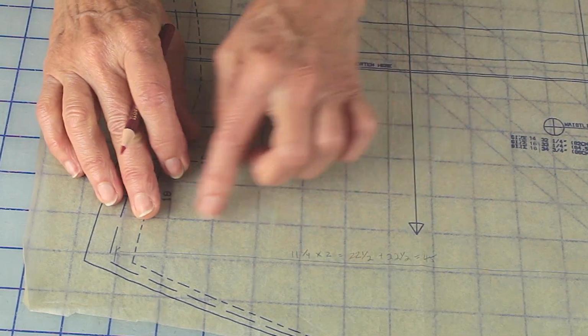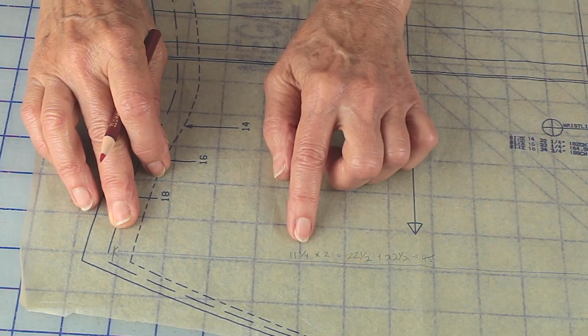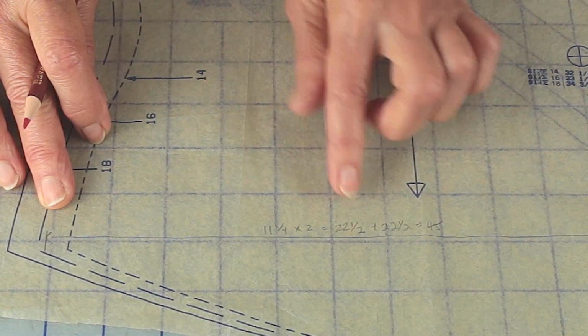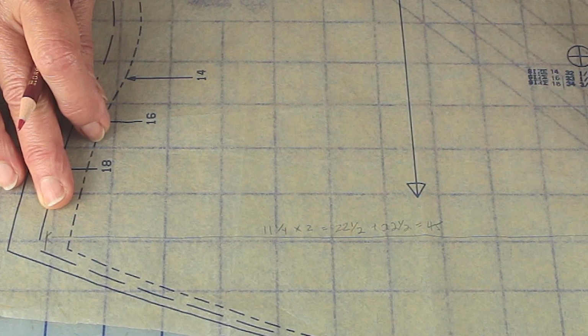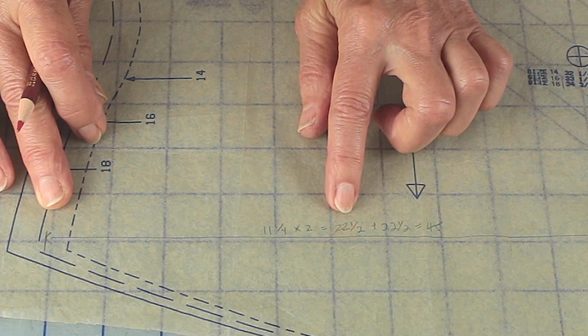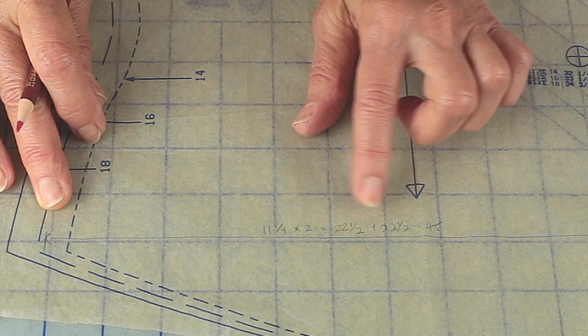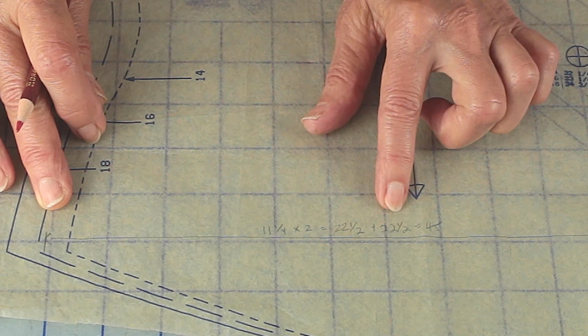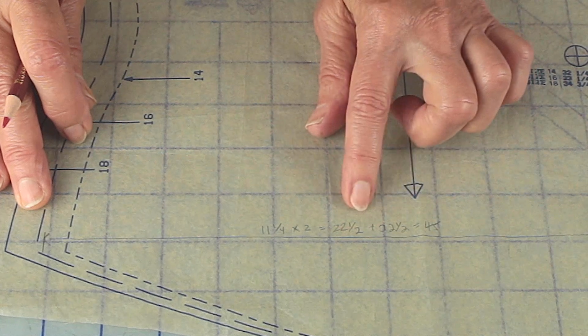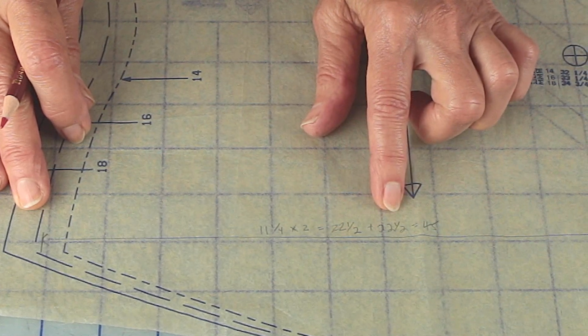So here on the front, the half pattern is 11 1/4. Multiply that by 2. So the total circumference from side seam across the front to the side seam is 22 1/2. That would represent the front, and then I added the amount on the back. In this case, these are the same. In many patterns, they are not.